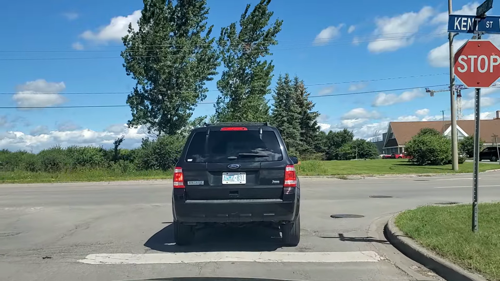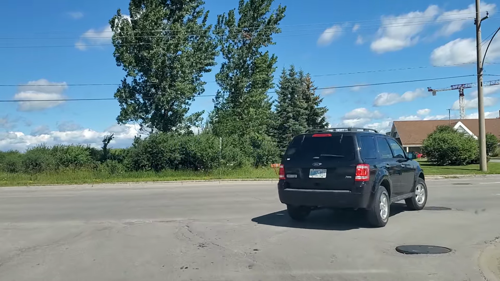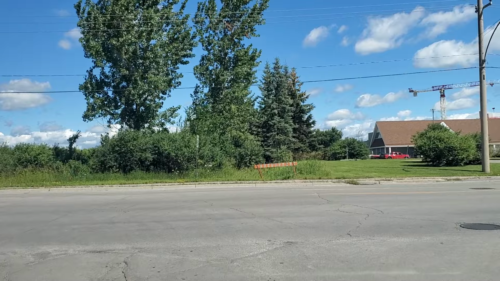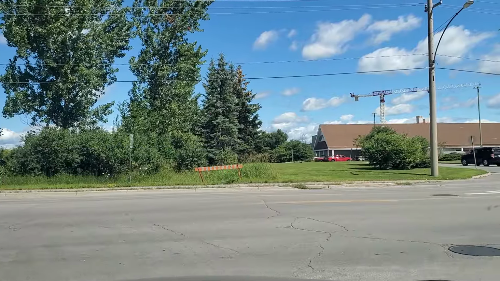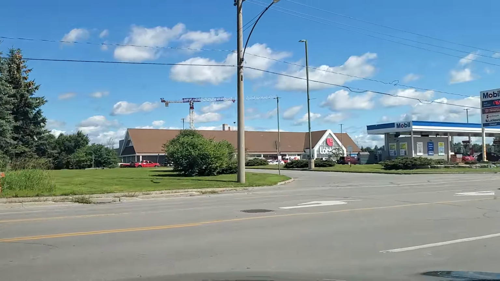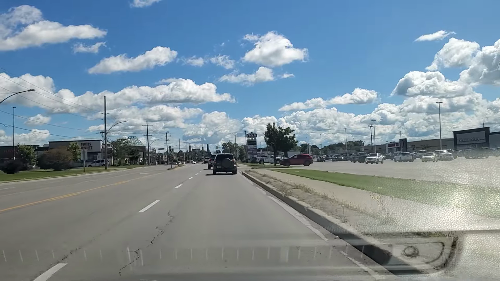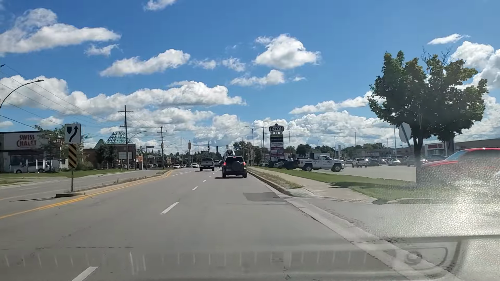We will come to a complete stop. Count 3 seconds. Now creep up or inch up. When it's safe to do, then you will finish your turn. The speed limit on this street, Kent Street, is not mentioned, so you can drive at 50.